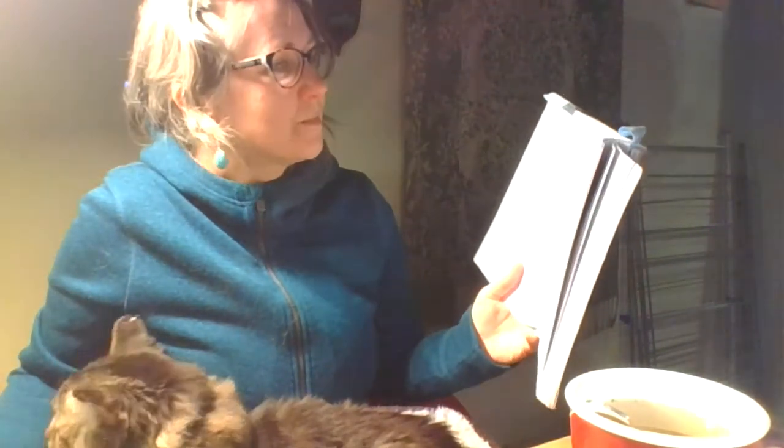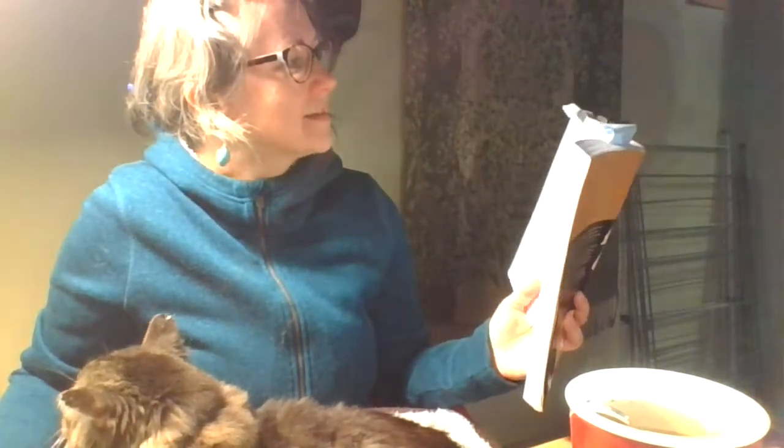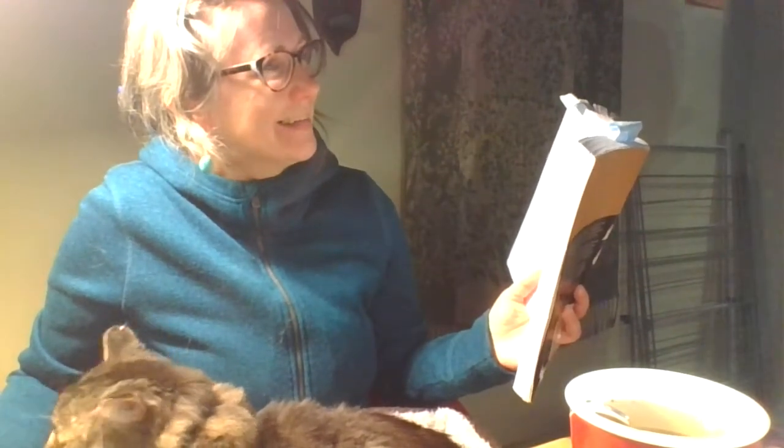So on page 150 of Jeremy Duff, Elements of New Testament Greek, 3rd edition, we'll find the word one, which is heis, mia, hen.